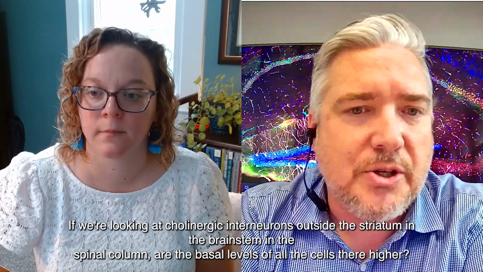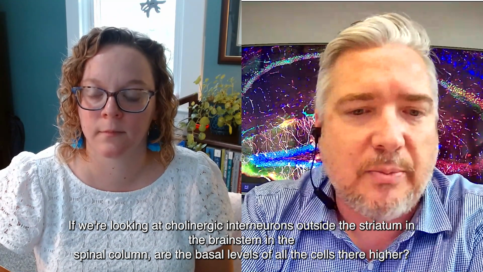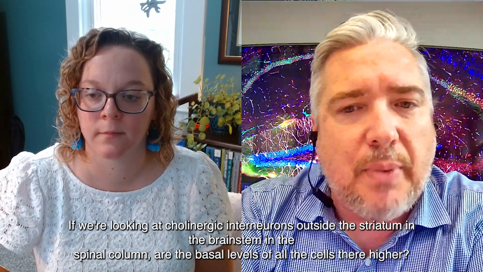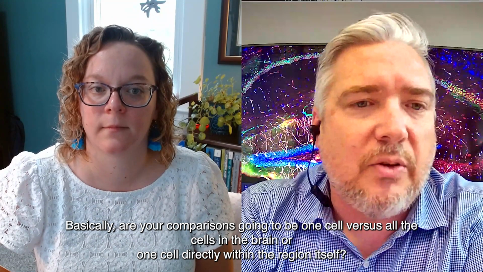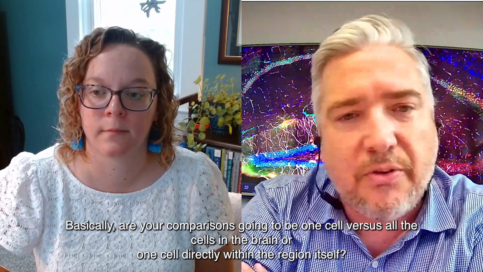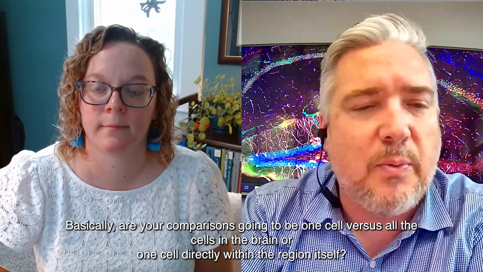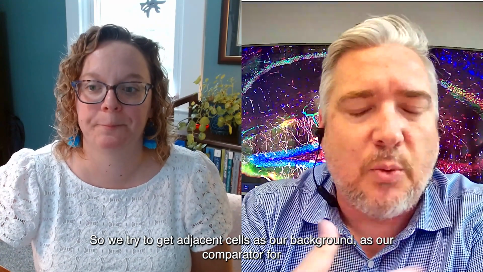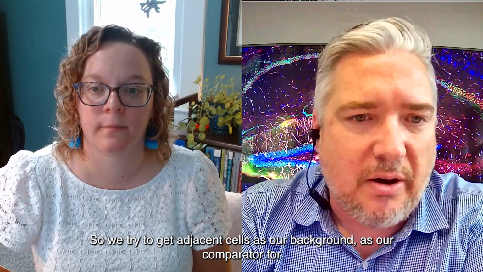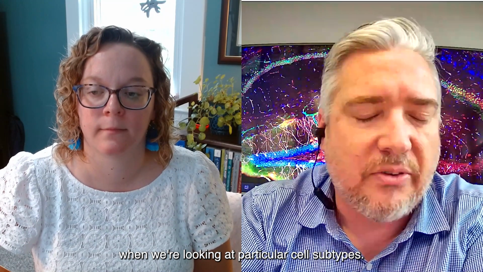So if we're looking at cholinergic interneurons outside the striatum, in the brainstem, in the spinal column, are the basal levels of all the cells there higher? Basically, are your comparisons going to be one cell versus all the cells in the brain, or one cell directly within the region itself? So we try to get adjacent cells as our background, as our comparator, when we're looking at particular cell subtypes.